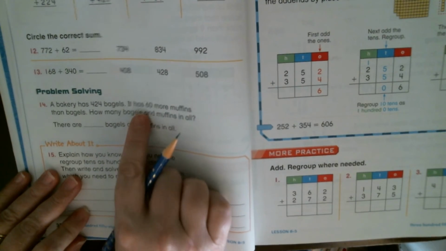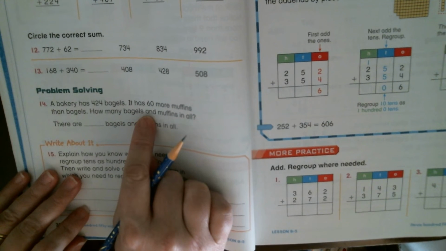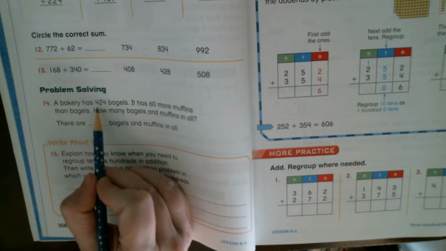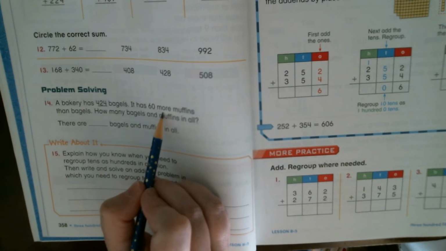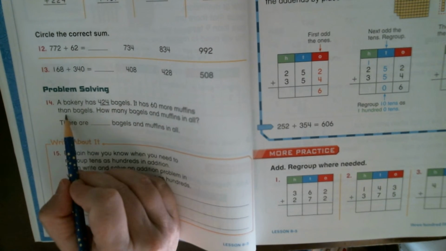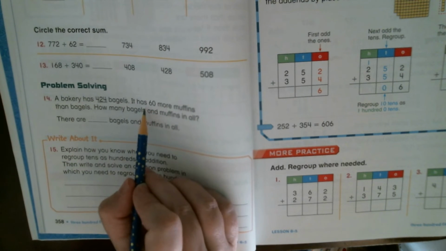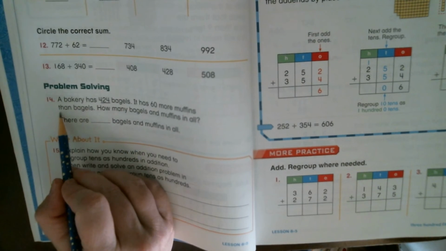This, guys, is a two-step problem, okay? Let's take a look at it real fast. A bakery has 424 bagels. It has 60 more muffins than bagels. How many bagels and muffins in all? It does not have 60 muffins. It has 60 more muffins than bagels.